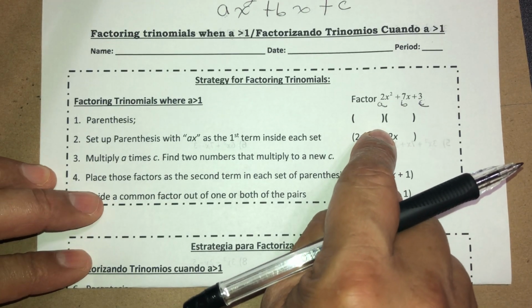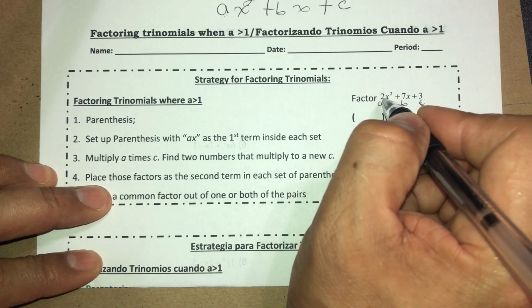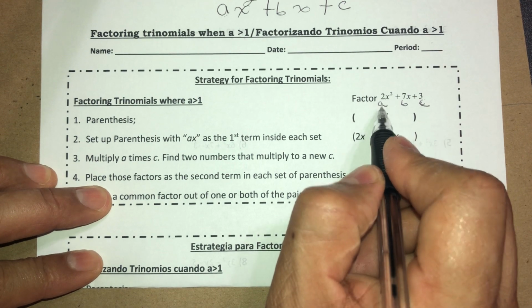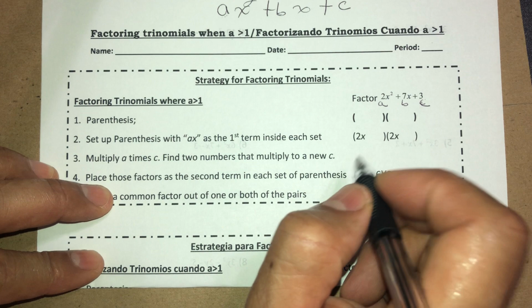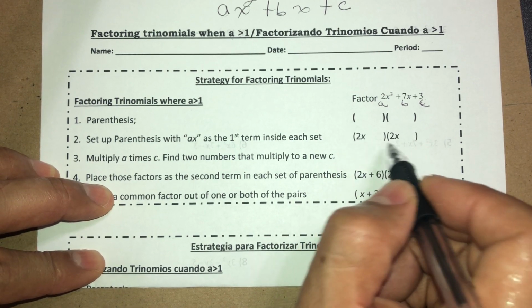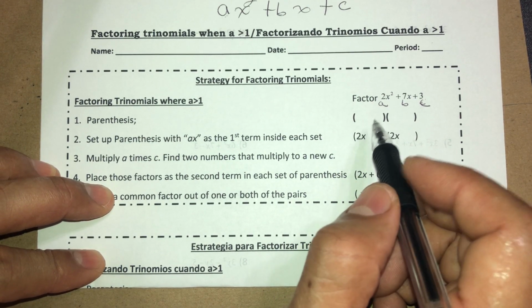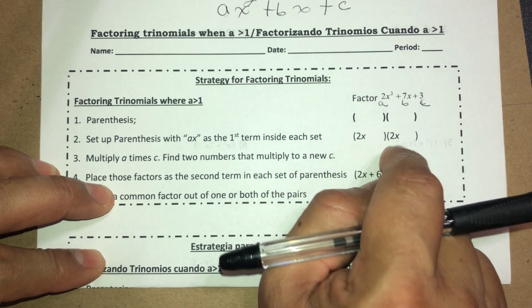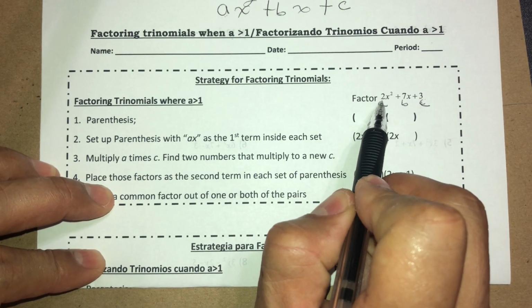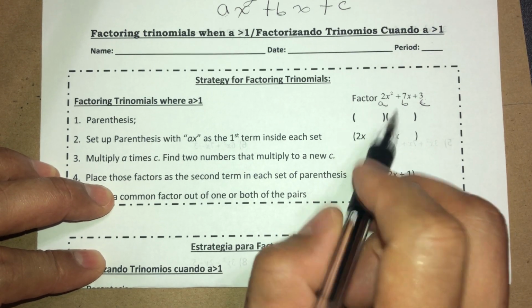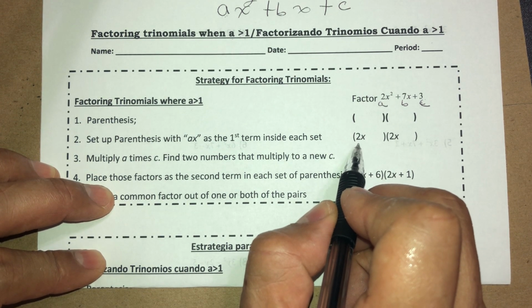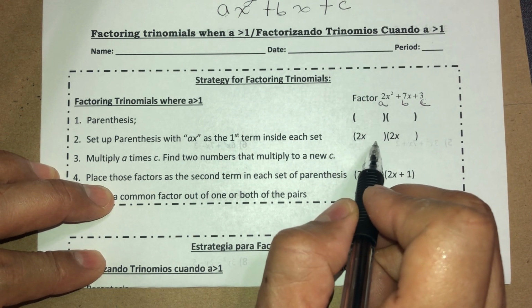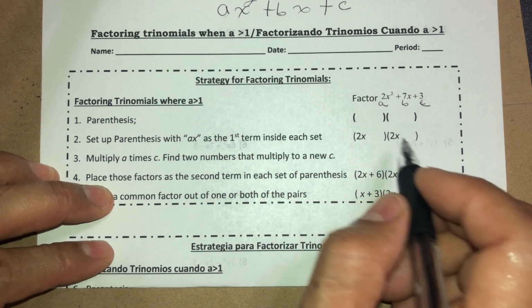The coefficient will always be placed at the beginning of each set of parentheses. Before we used to do just x and x, now the coefficient in front of the x is also kept, added to the beginning of each binomial.